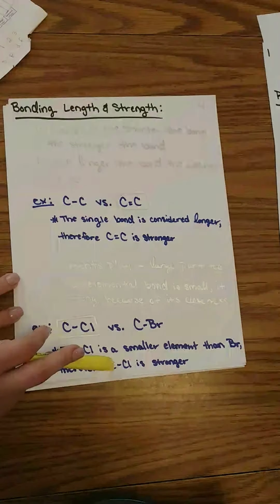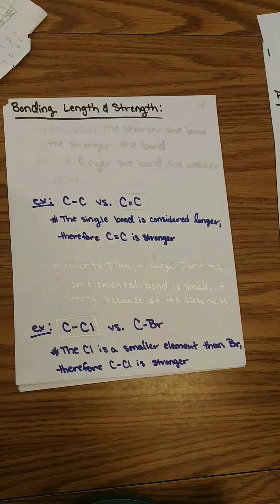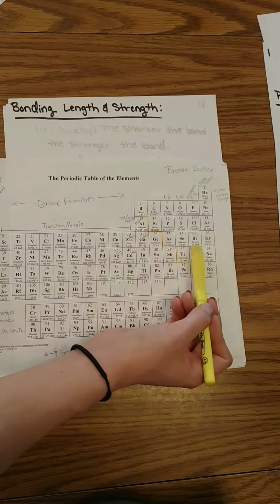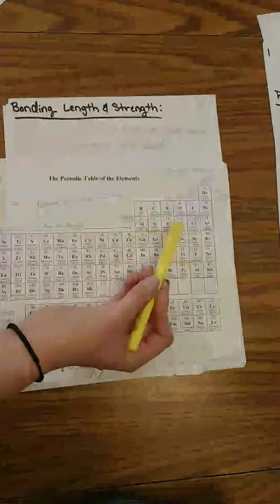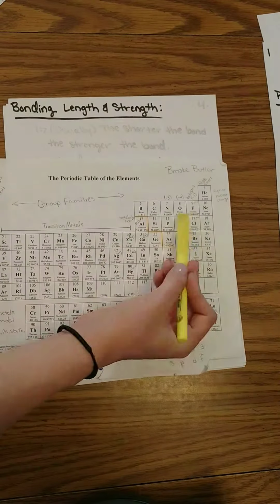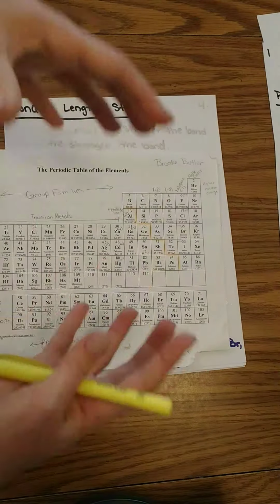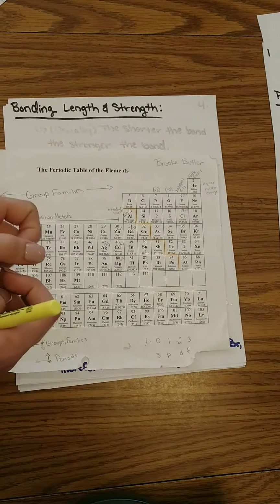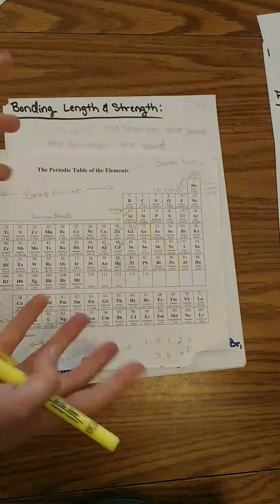Therefore, the carbon chlorine is stronger. As you can see here, when we pull up the periodic table, the bromine has a mass of almost 80 and the chlorine is about 35.5. Therefore, the chlorine is definitely smaller. And since it is smaller, it can just keep everything closer and more stable to keep it stronger so it can't just go breaking off into new bonds and everything.